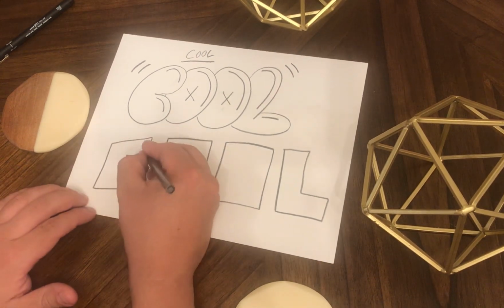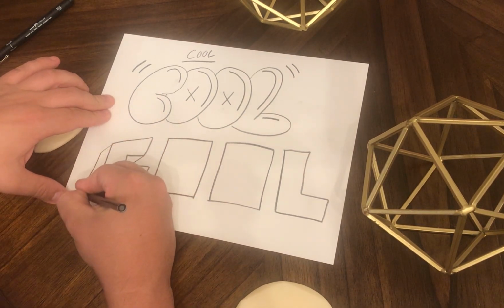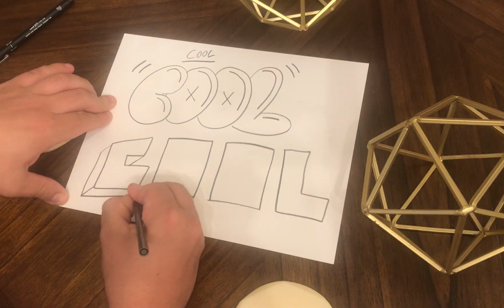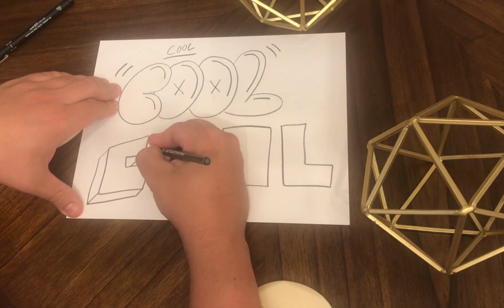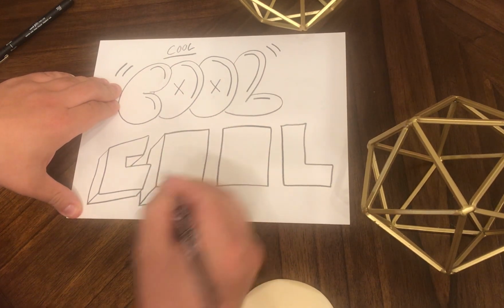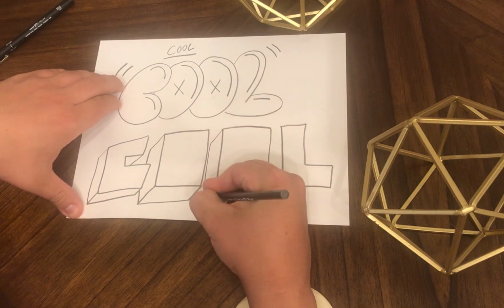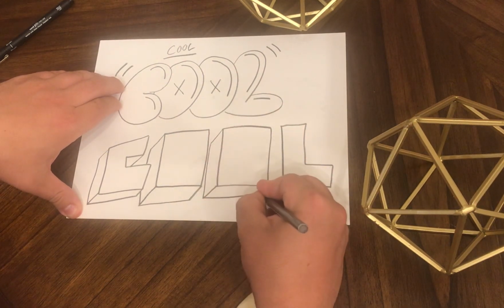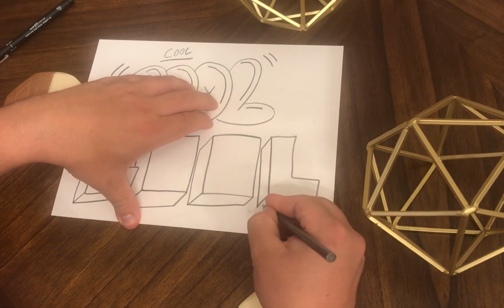I'm going to bring this down, bring this down, bring this down, come to the side and bring that down, right? I want to do the same thing over here. Now maybe even let that overlap a little bit like this. Come back over here, same exact thing. Over here. And then come back and do the same.